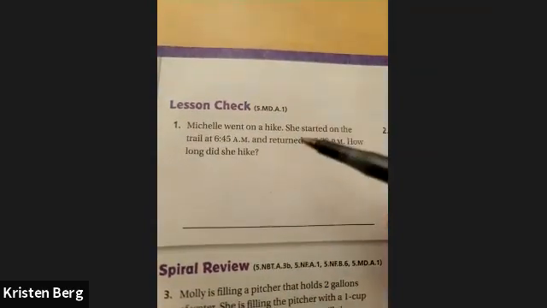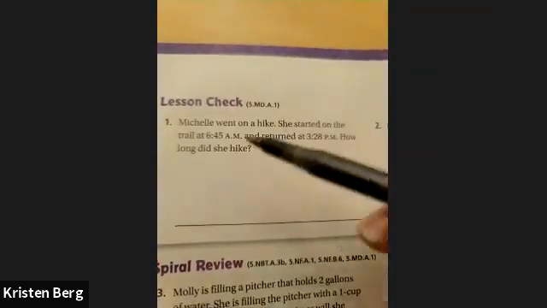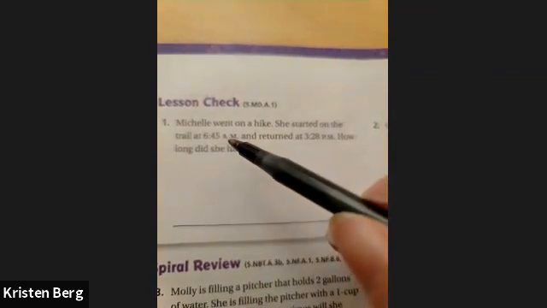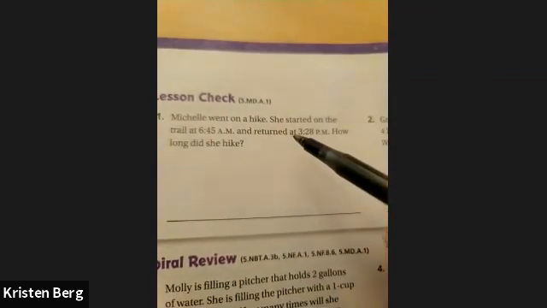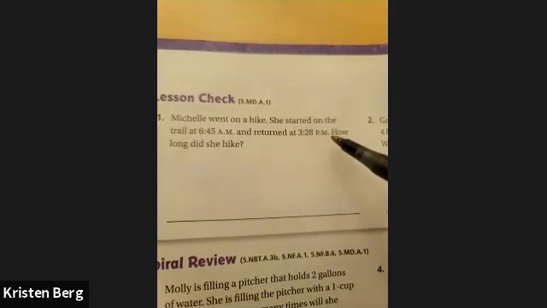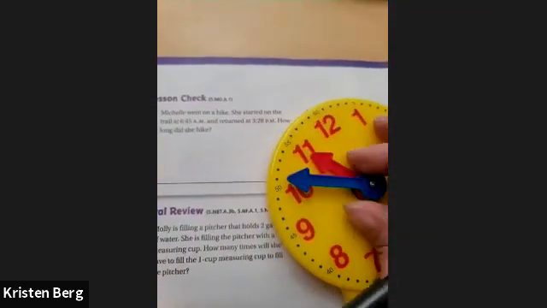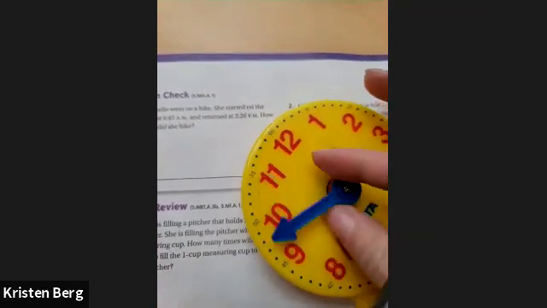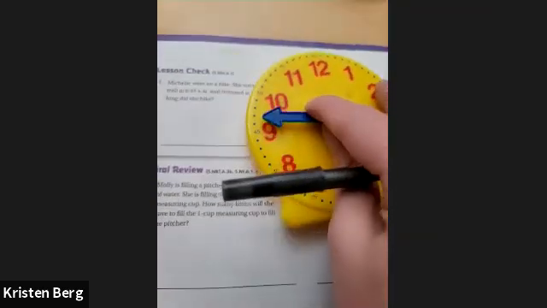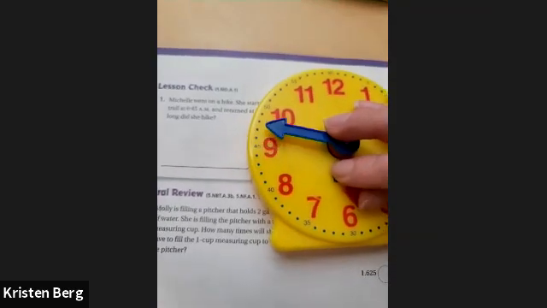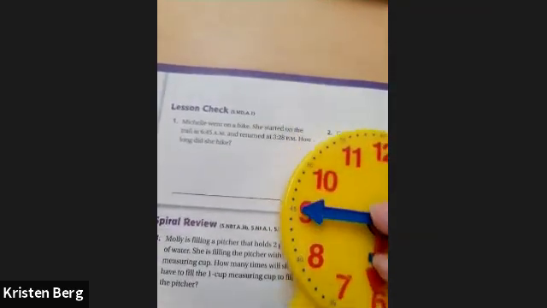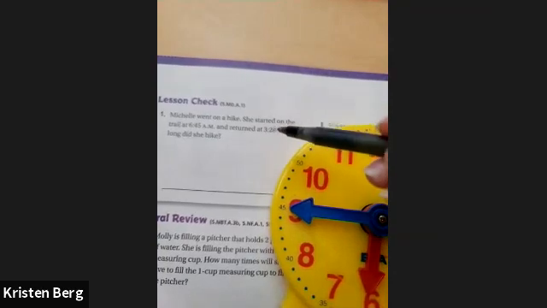Here it says Michelle went on a hike and started on the trail at 6:45 a.m. and she returned at 3:28 p.m. How long did it take her to hike that? All right, so in this case, I would really need to have a visual of this again. So I'm going to make this 6:45 because that's really where we're starting at. So 6:45 is right here. And then it says she's going to return at 3:28.